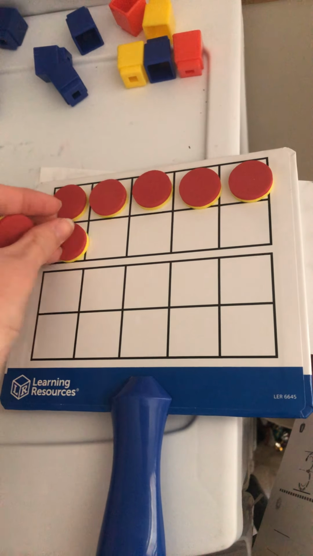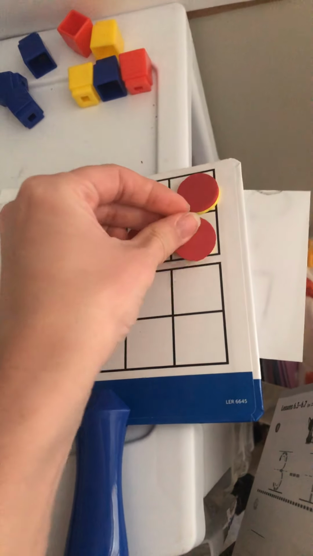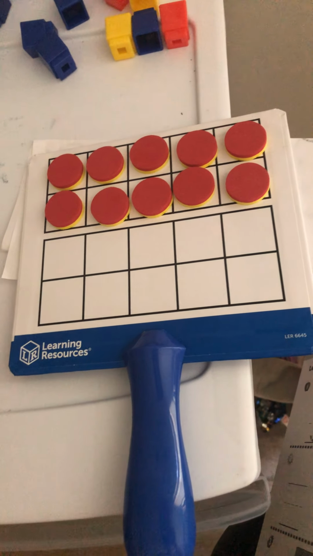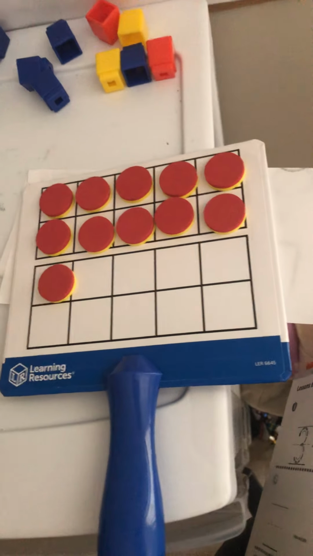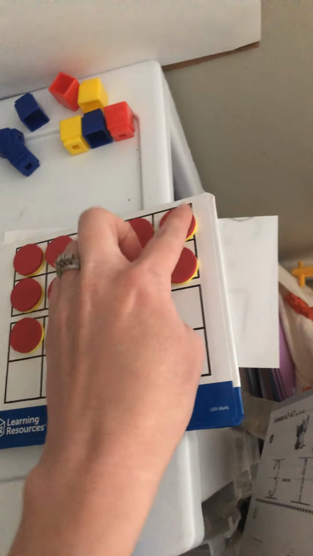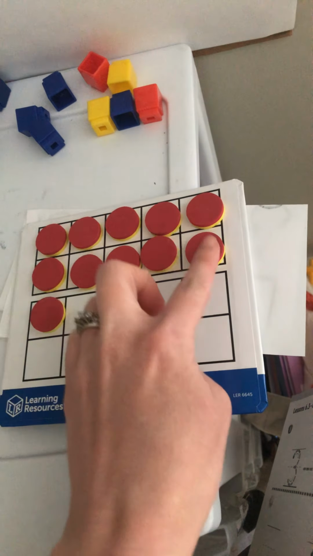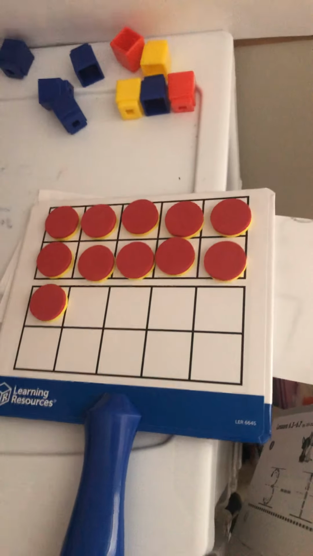1, 2, 3, 4, and you can count with me if you would like. 5, 6, 7, 8, 9, 10. Okay, so we have 10. And when we count to 11, all we need is one more. So I'm going to go down to my next 10 frame, and I'm going to put 1 in that first little square right there. So now we have 1, 2, 3, 4, 5, 6, 7, 8, 9, 10, and 11. So 11 goes after 10.